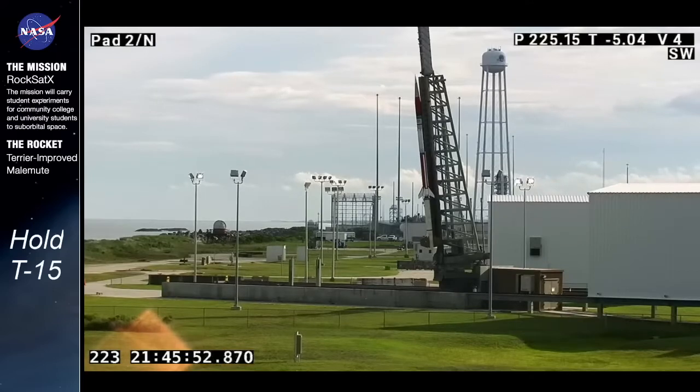RSO, TD on 1. Go for RSO. Request status impact area clearance. We're clear. TD copies. Check 155. Okay, so that's good news. It looks like the downrange area in the ocean is clear for launch, that we will be able to launch.